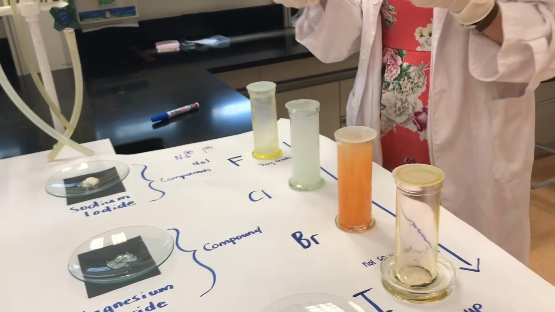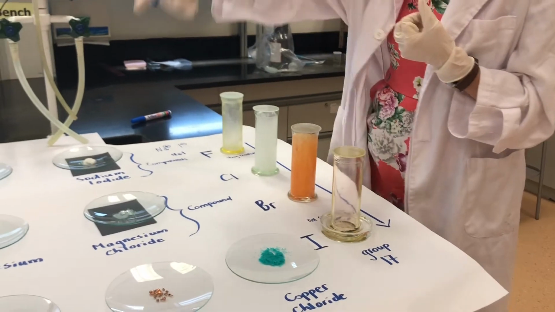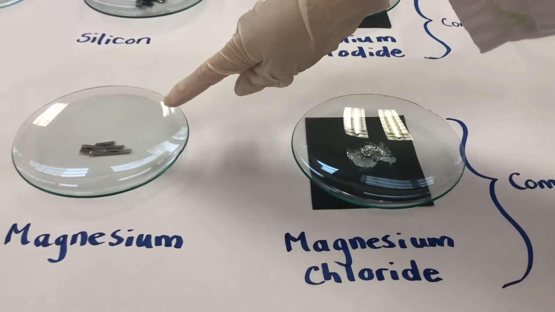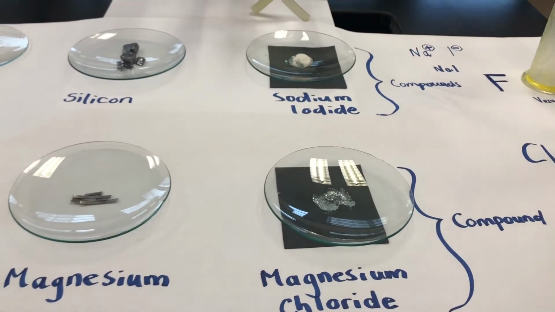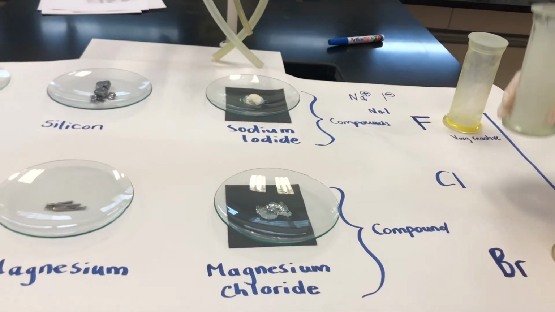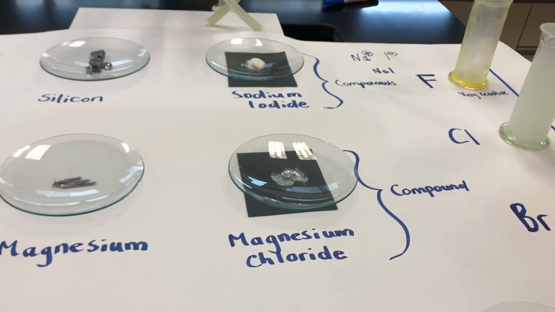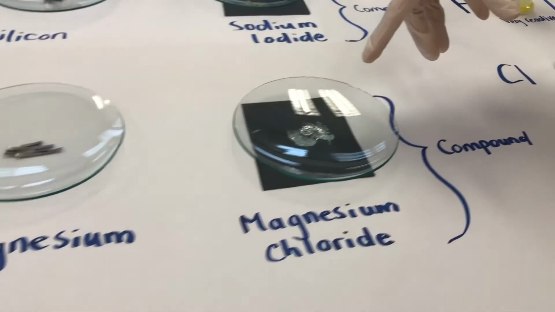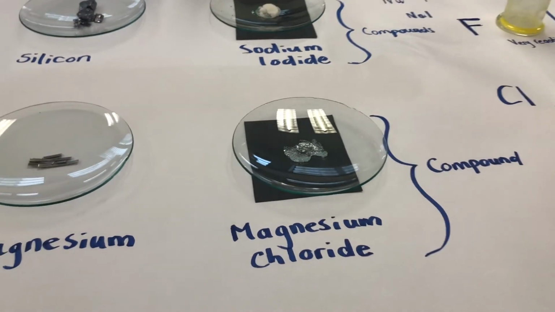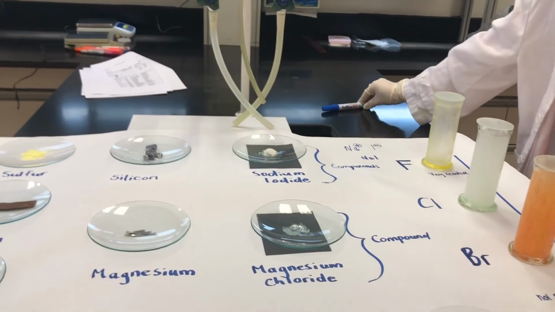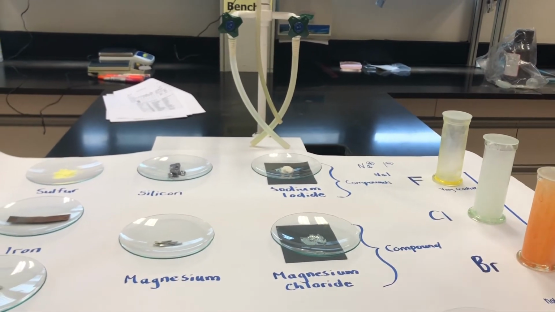And here's another example to actually show this to you. So we've got magnesium chloride. So this is our piece of magnesium down here. And of course our chlorine gas is this. So it's almost like we're putting these two substances together to form this magnesium chloride. Has it got any similarities between the constituent elements? I would say not.